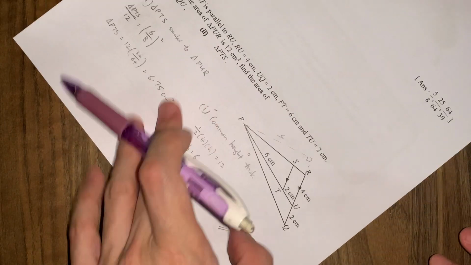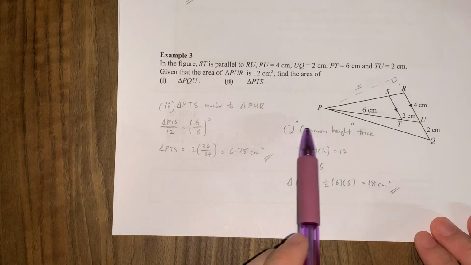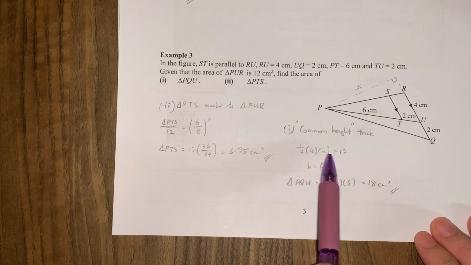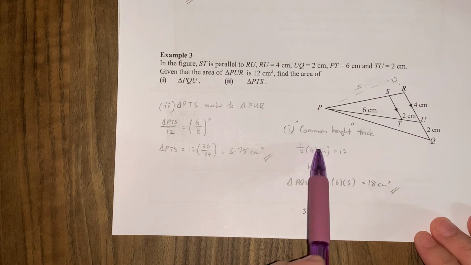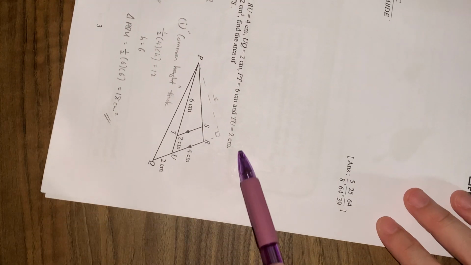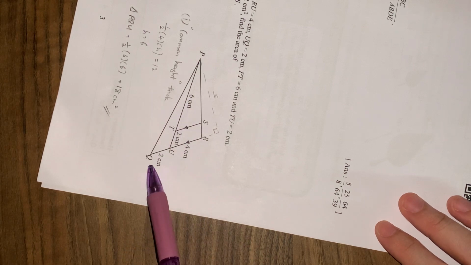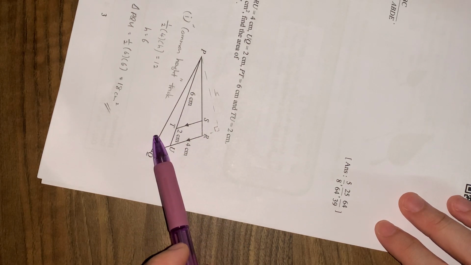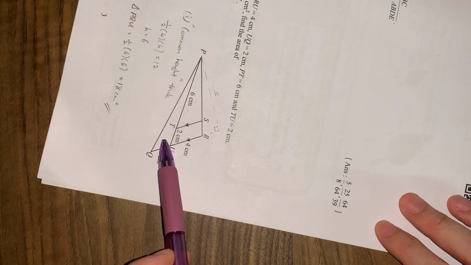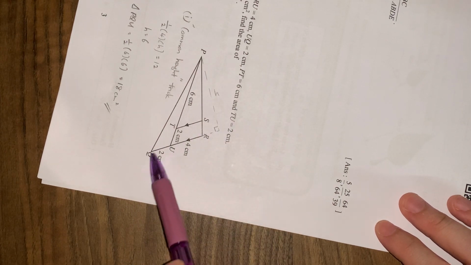So let's turn back the paper, we're going to do our half base times height equal to 12. If I just shift it around and solve, the height is 6. And this 6 is also the same height for this triangle that I want. So this triangle's area now is possible to find because it's still half base times height. So the base will be 2.